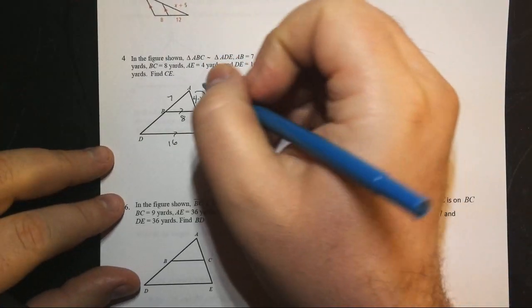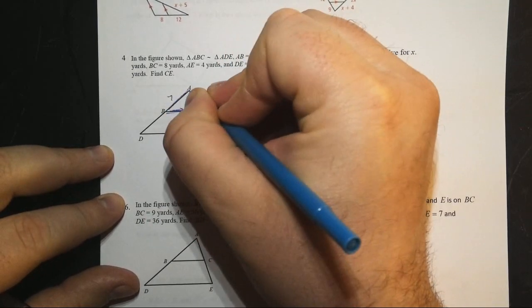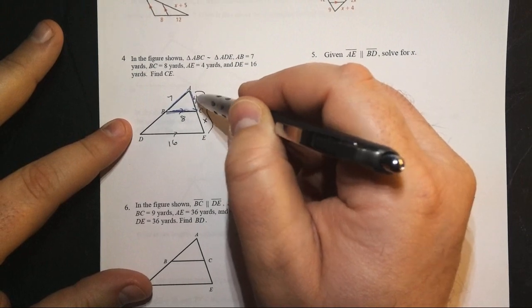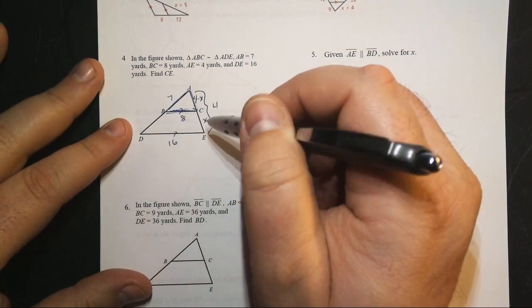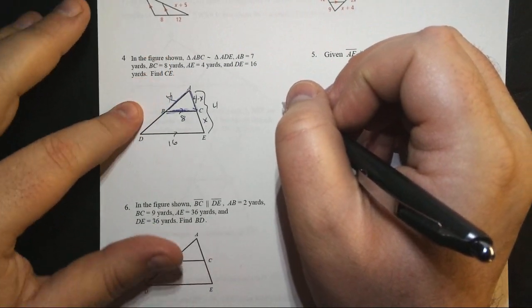So we'll do the same setup here, right? I have this small triangle here, top, I have values of 7. Well, now I have 4 minus x and 8. So now this 7 I really don't need because I don't have anything else on this side.